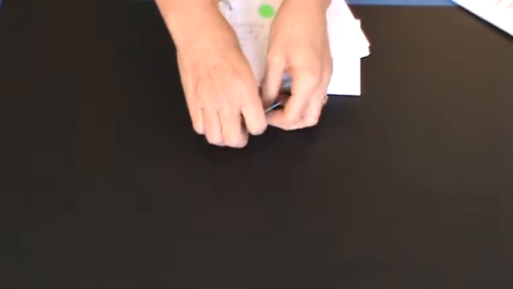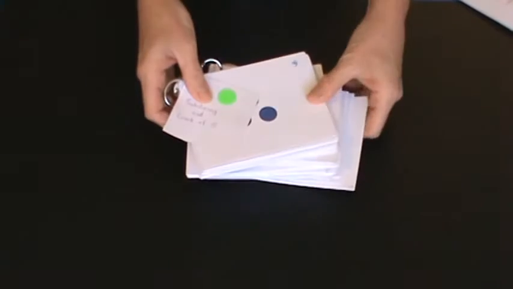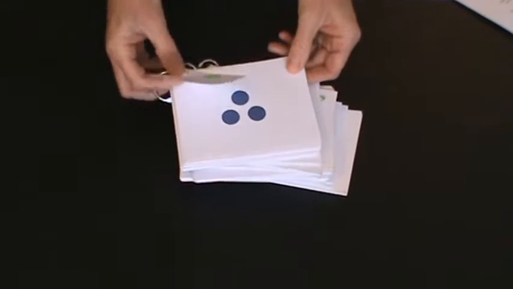These work well for quick subitizing practice of regular dot patterns 0 through 5, as well as combinations of dots to 5.